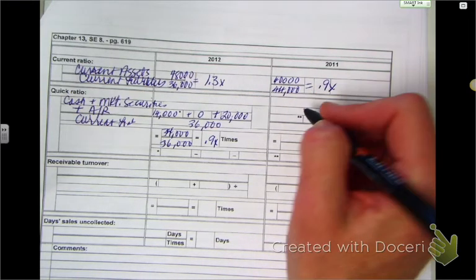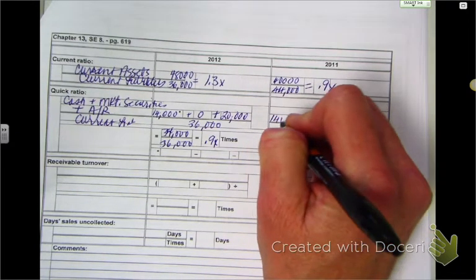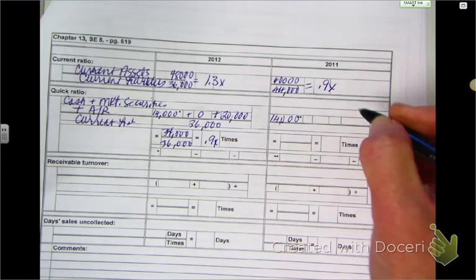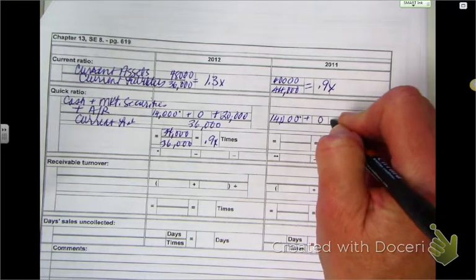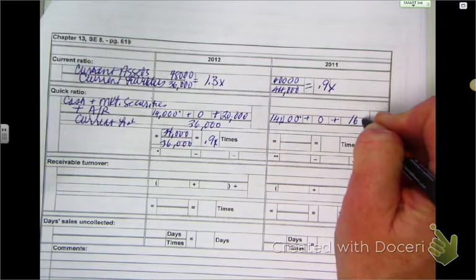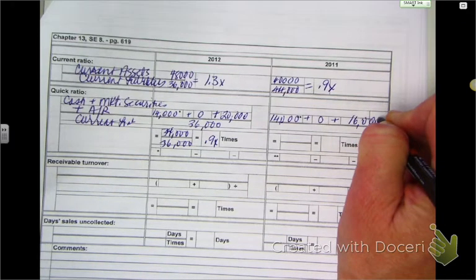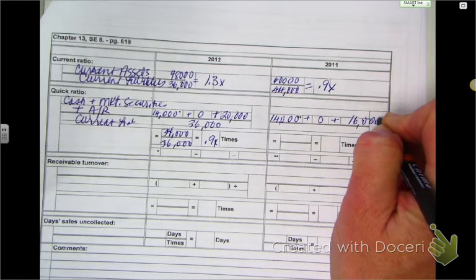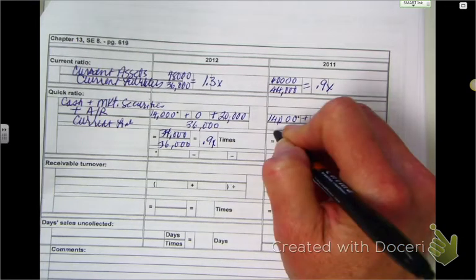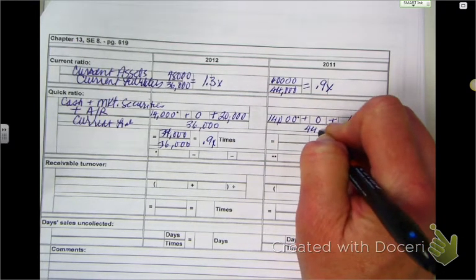Okay, let's look here again at the numbers for 2011. 14,000 plus 0 and plus 16,000 in accounts receivable. And then we have a denominator of 44,000.